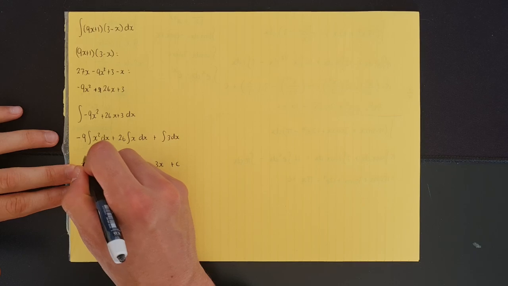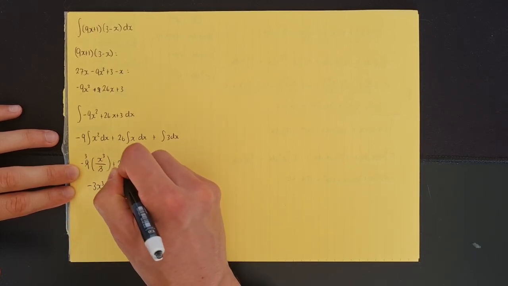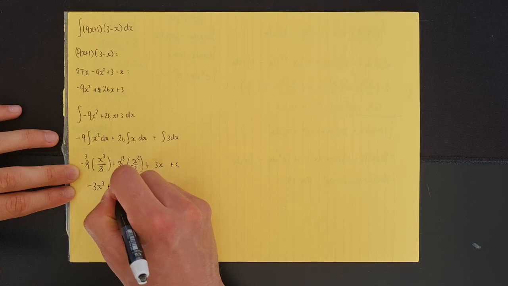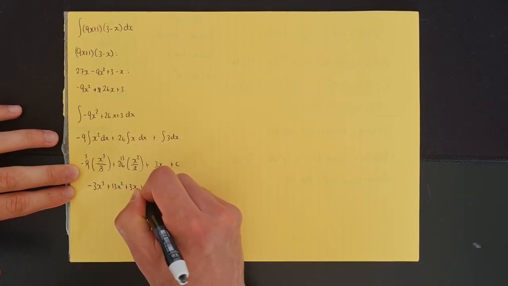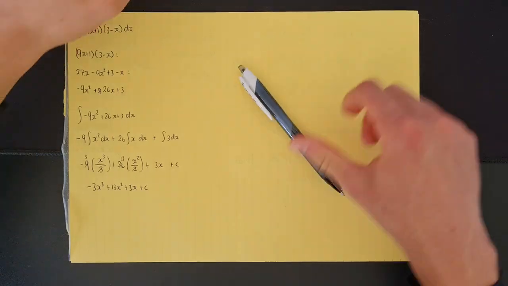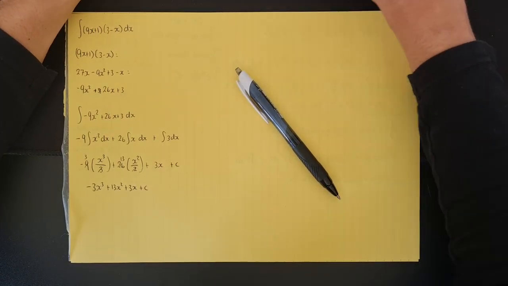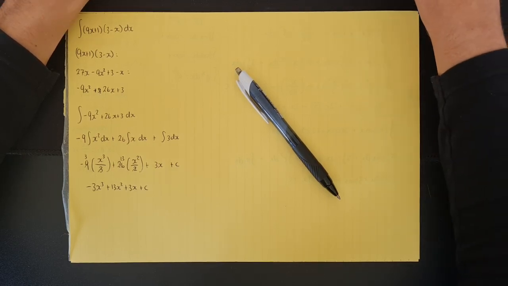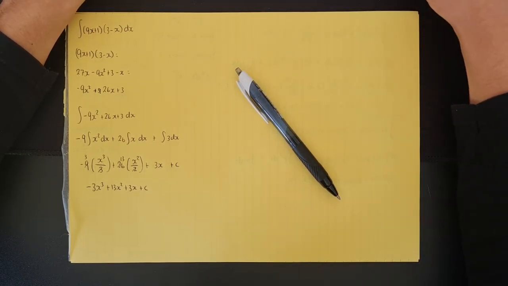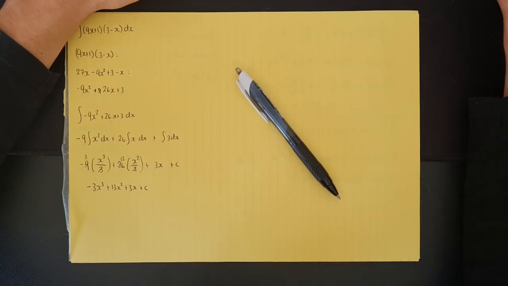Now we simplify it down, and then we're going to get negative 3x cubed plus 13x squared plus 3x plus c. Okay, so let's see if that's correct. So negative 3x cubed plus 13x squared plus 3x plus c.